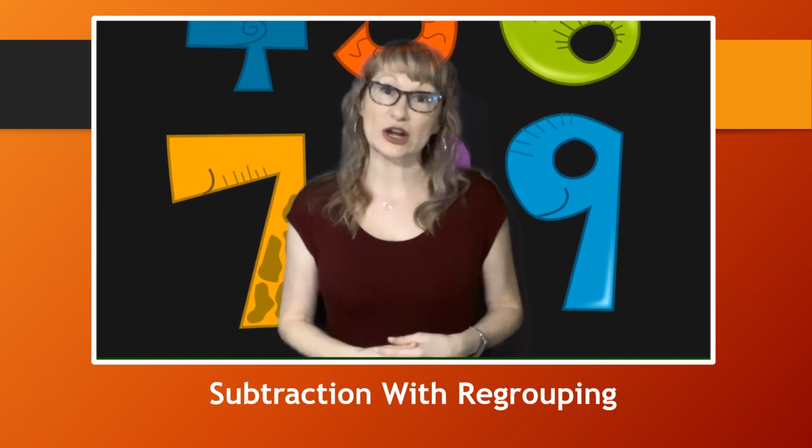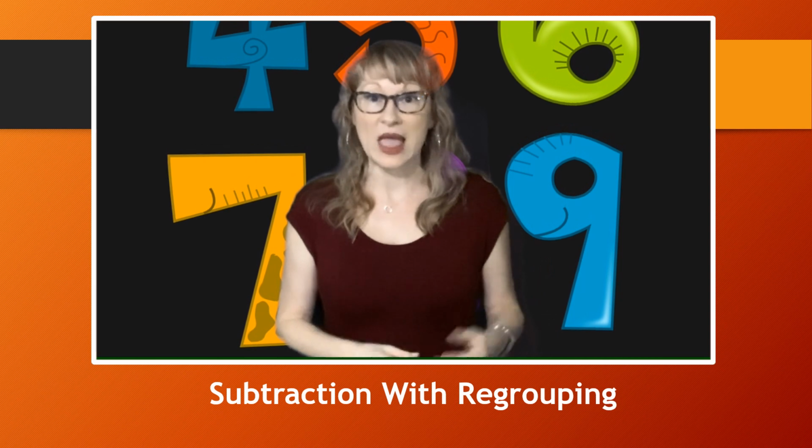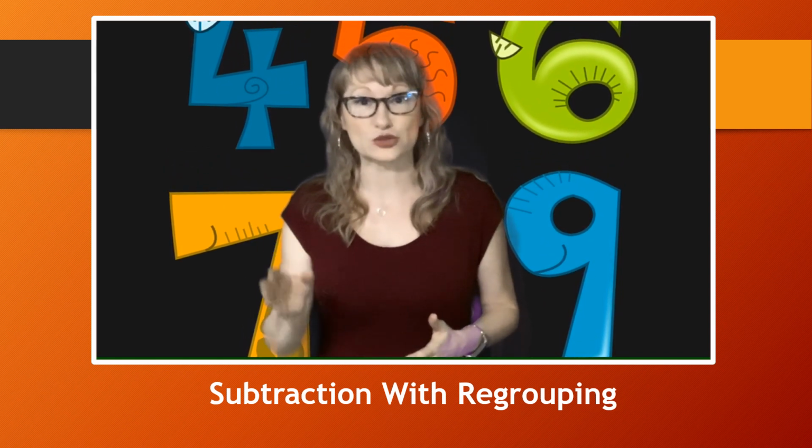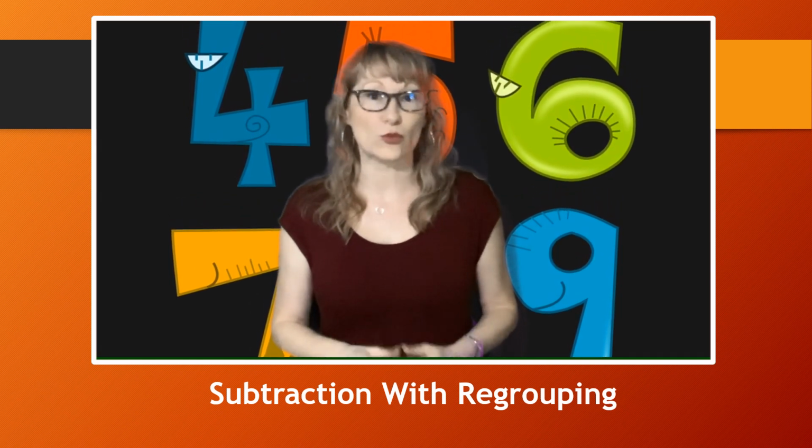Today we're going to be looking at subtraction with regrouping. Now we're going to, of course, start out looking at it with the base 10 material. Then we're going to do a little bit of drawing to understand what that looks like. And then we're going to look at the standard algorithm when it's just in numeric form with absolutely no more drawing, no more manipulatives.